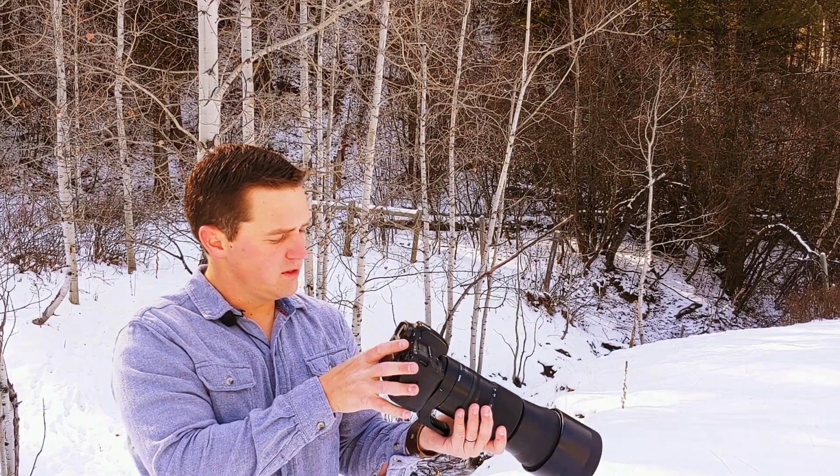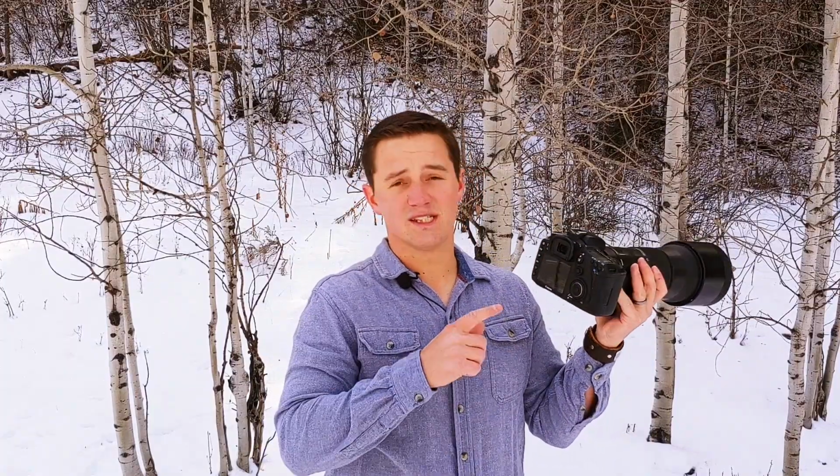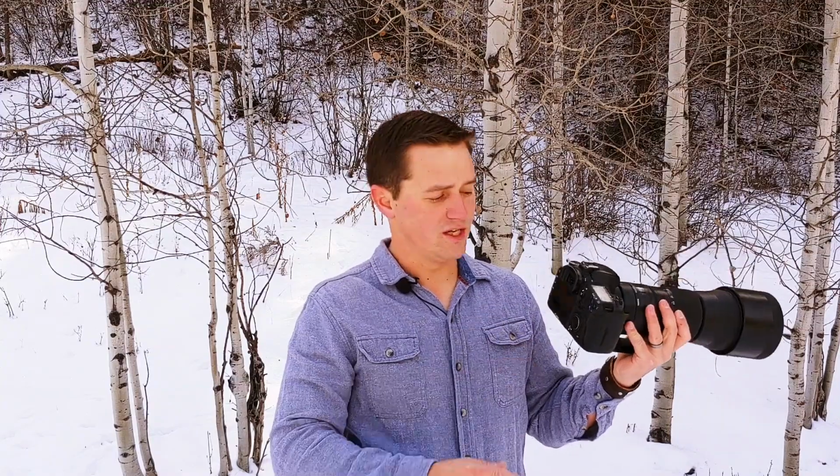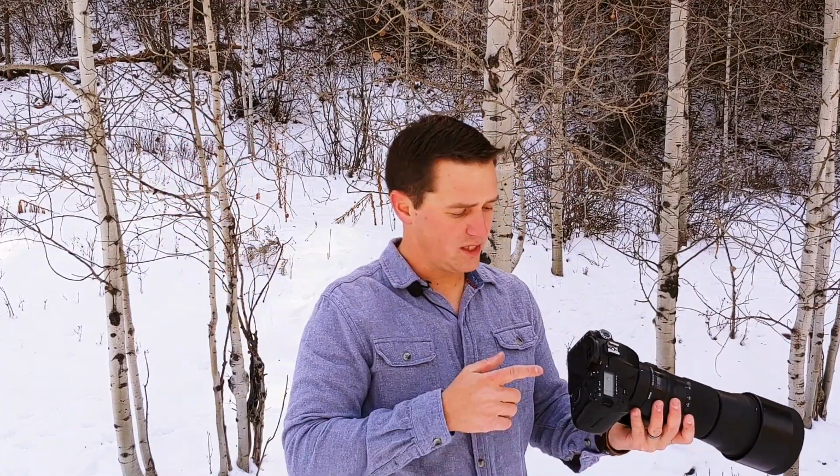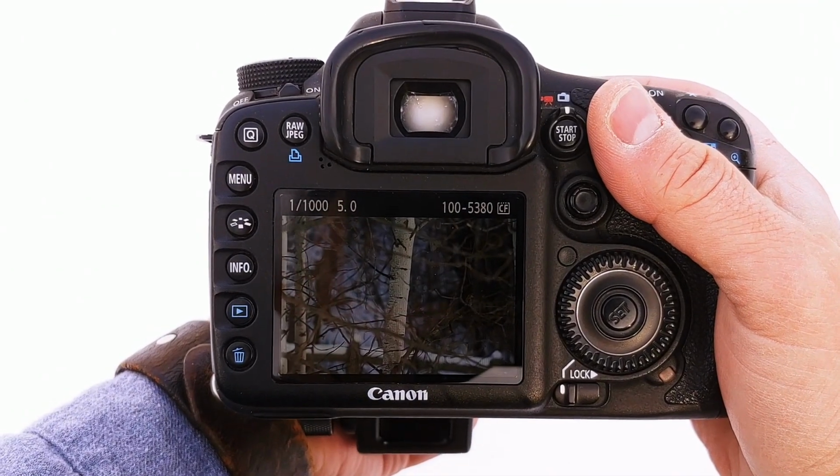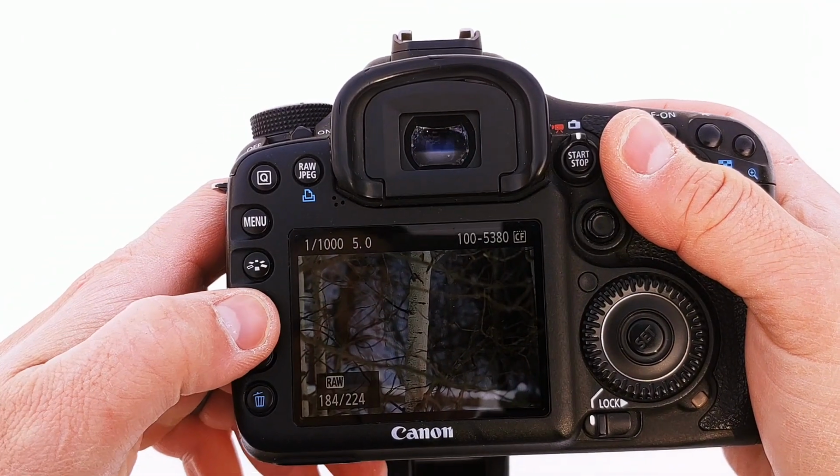Mistake number 2 is trusting your LCD screen. Never trust your LCD screen because it's going to lie to you like a politician. The problem is it's a back illuminated screen, which means that it's projecting light. So if you're outside and the sun is out, or if you're indoors and it's dark, it's going to look different in both situations.